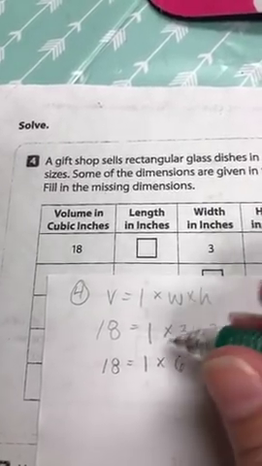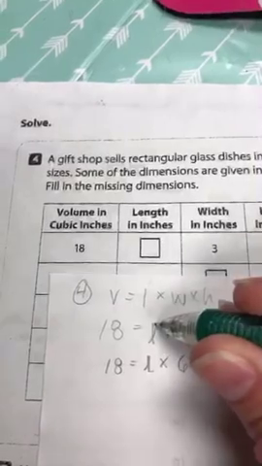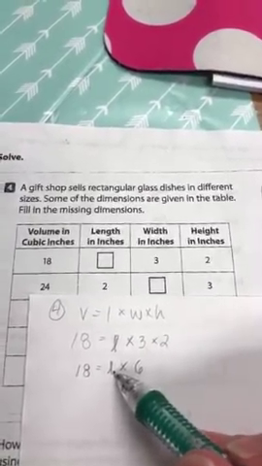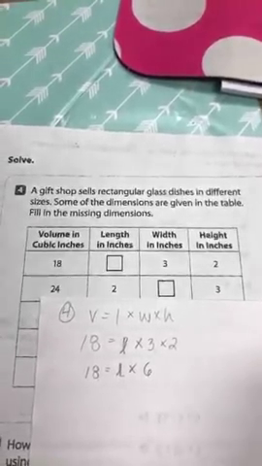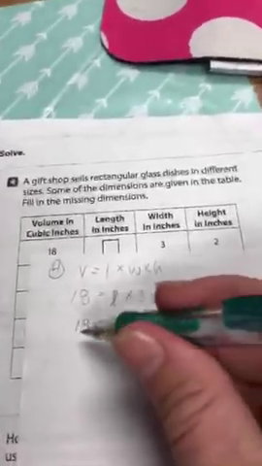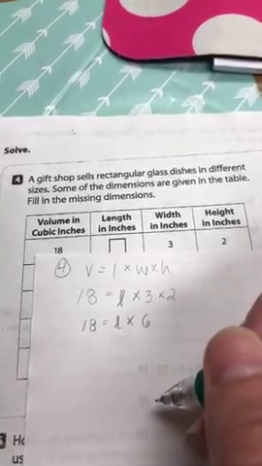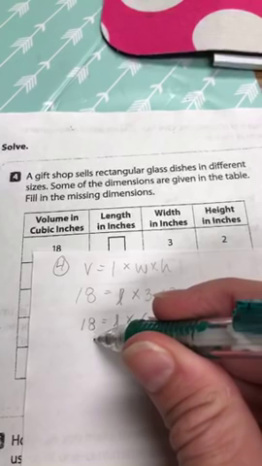And so the only thing that I've left, I'm going to make this a cursive L so that you guys can tell it's an L. Ta-da. Okay. It's not a 1. So now what I need to do is figure out what times 6 equals 18. If I don't know what I could multiply by 6 to get 18, what I could do is I could rewrite it as division. 18 divided by 6 equals what? Very good. In this instance, your length equals 3.